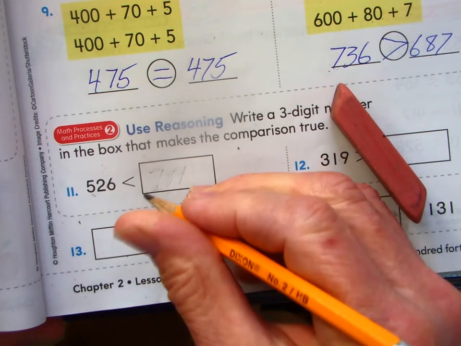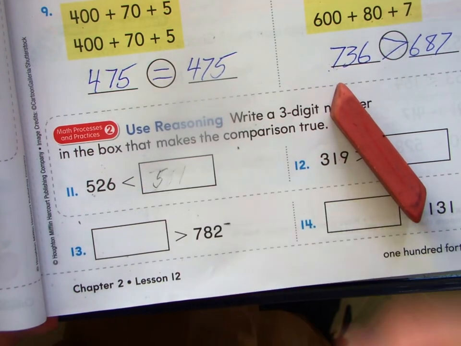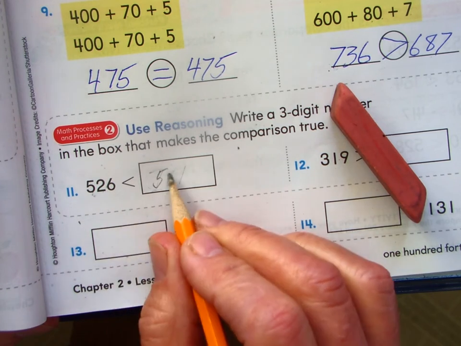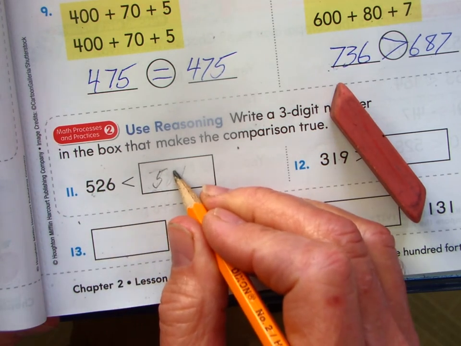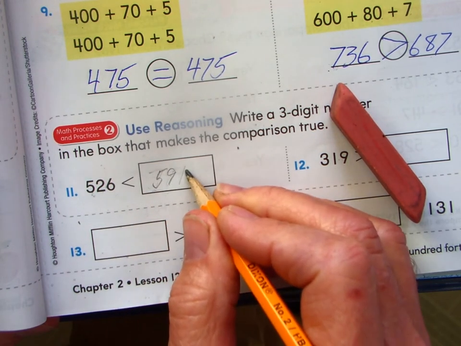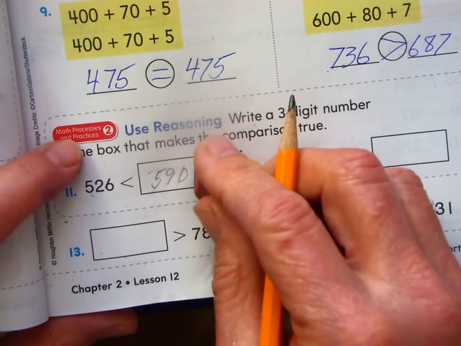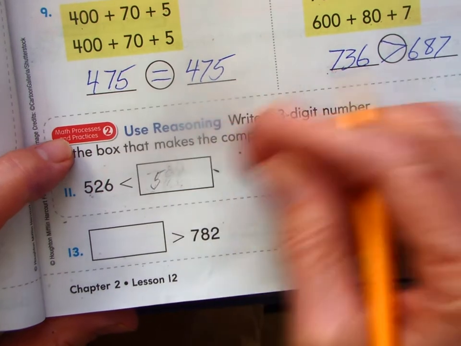Can I put a 5? If I put a 5, son iguales. Tengo que poner algo más grande que el 2. Por ejemplo, 9 y 0. Ese es más grande. Ese gana. No escribe ese número tampoco. Can I put a 2 here?